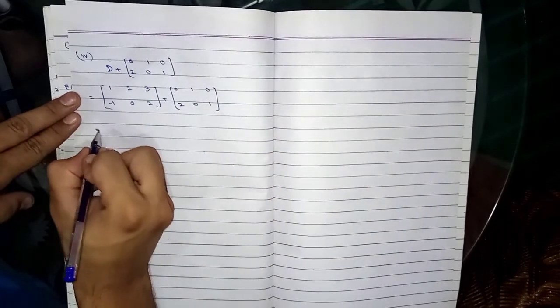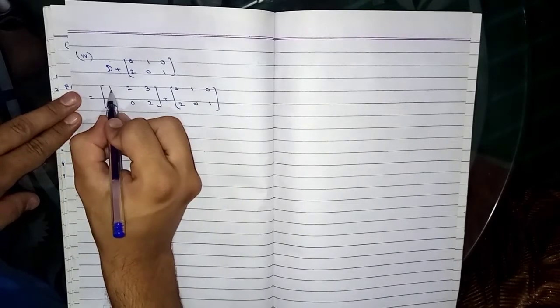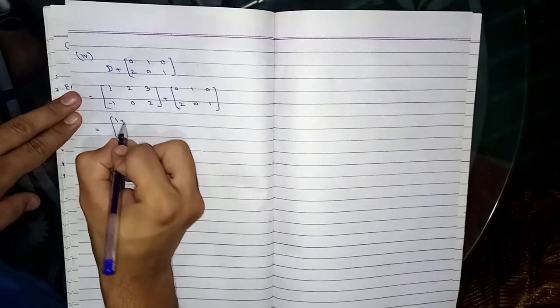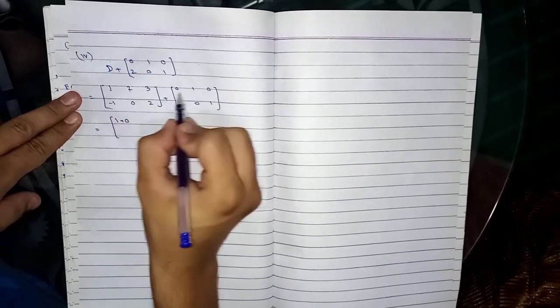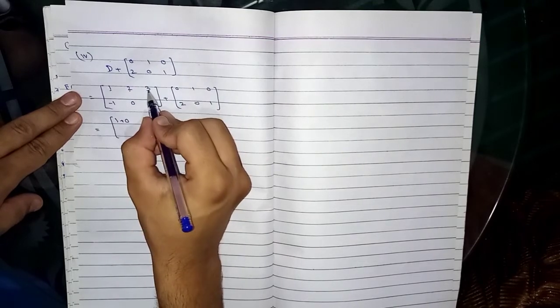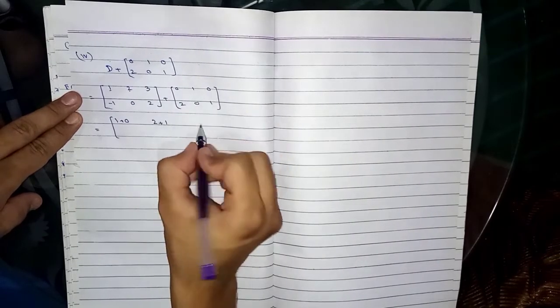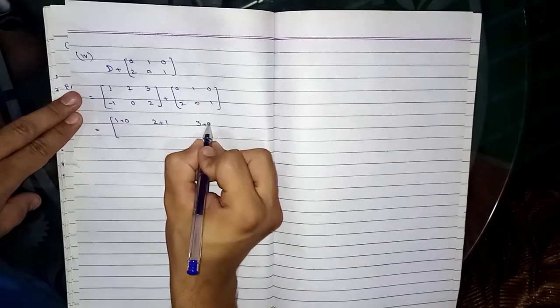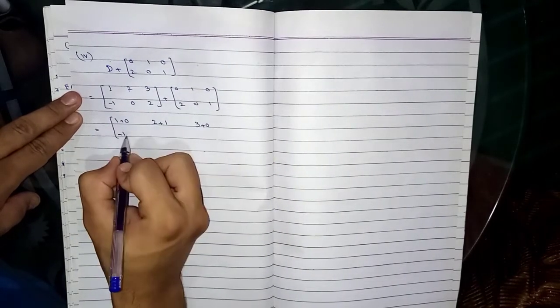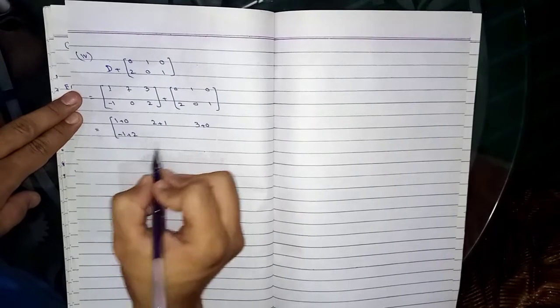Add them, and the addition rule is first row first element with first row first element, 1 plus 0. First row second element with first row second element, 2 plus 1. First row third element with first row third element, 3 plus 0. Second row first element, -1 plus 2.